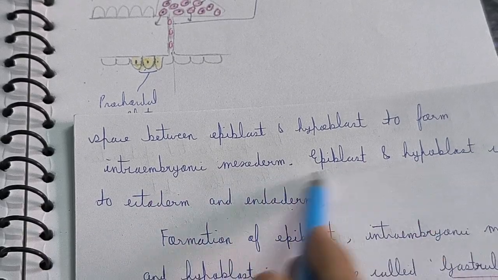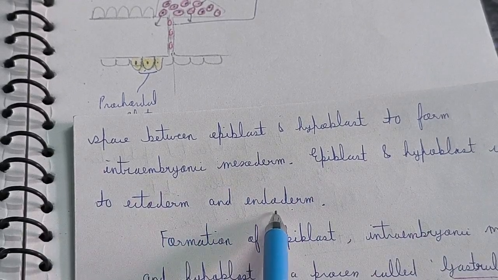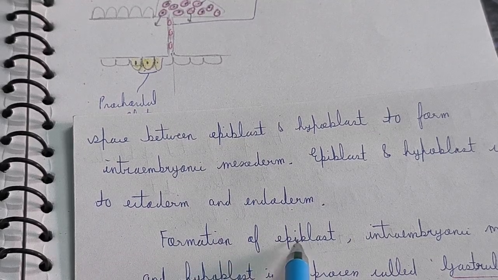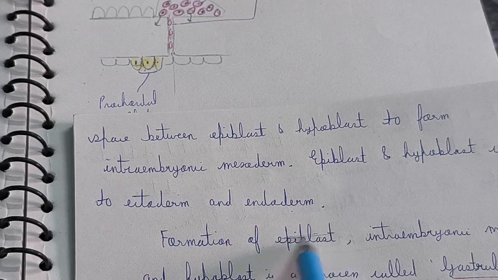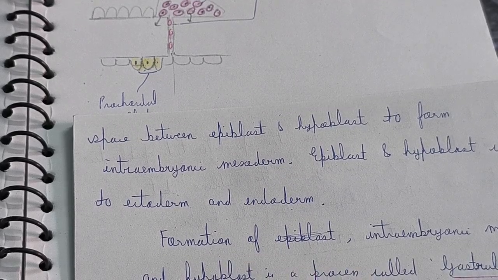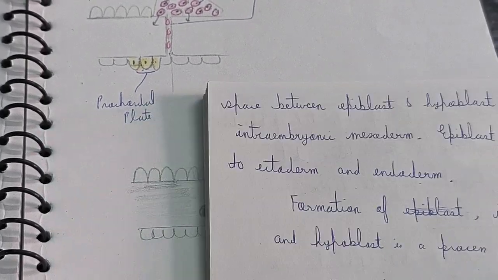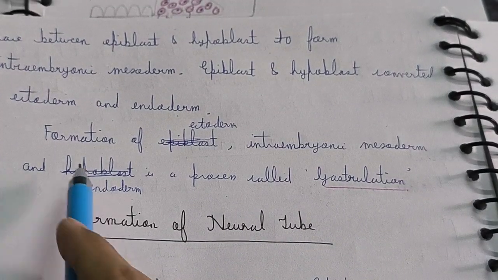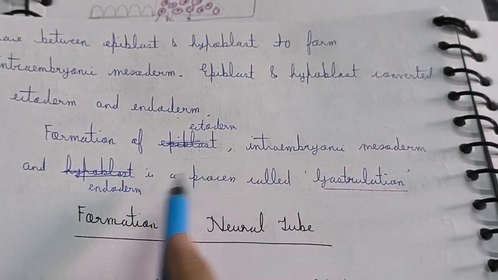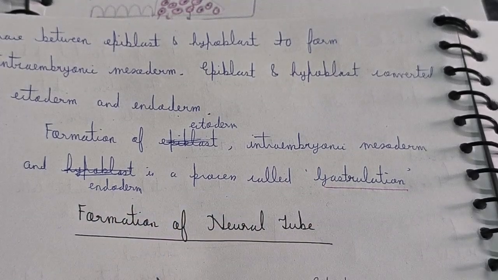Now epiblast and hypoblast are converted to ectoderm and endoderm, and the formation of ectoderm, intraembryonic mesoderm and endoderm is known as gastrulation. So see friends, this is the correct definition.